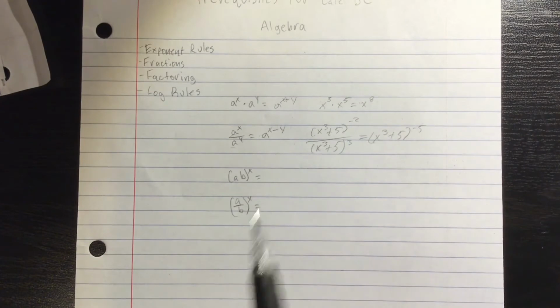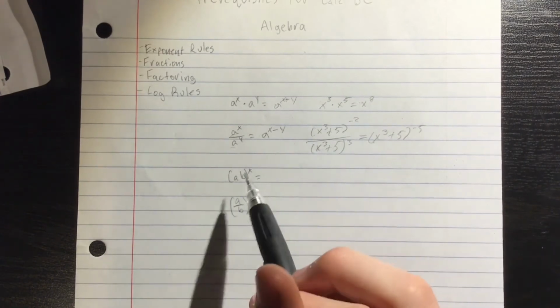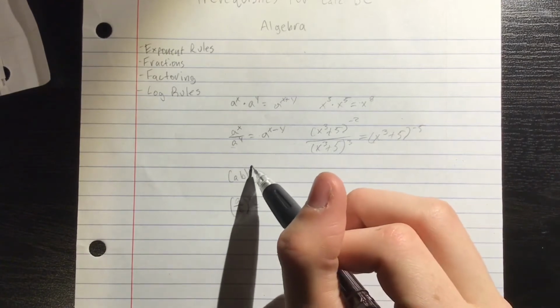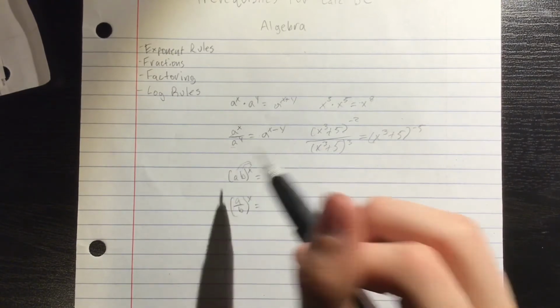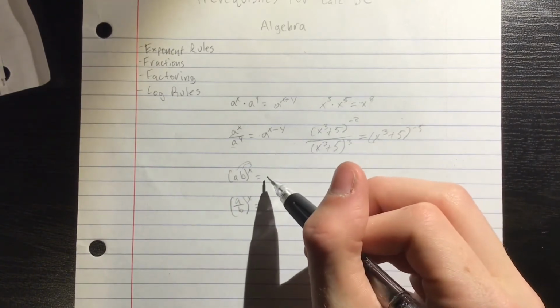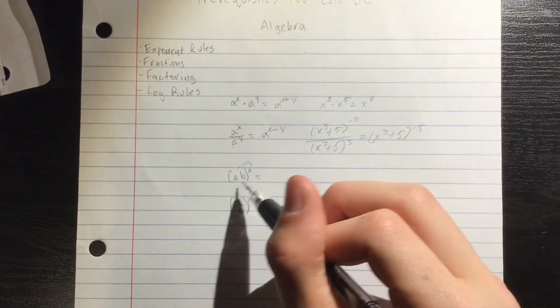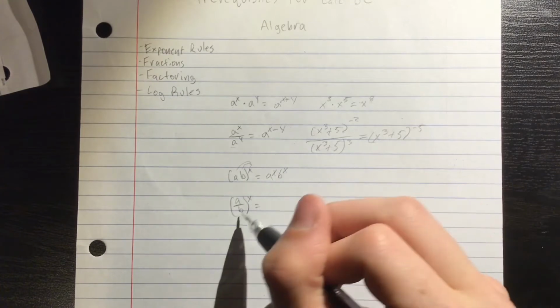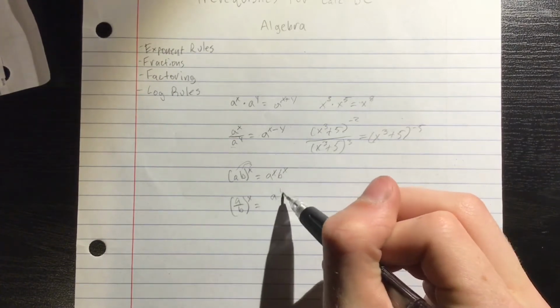And these two are also very similar, so some people would write this as ab to the x, but you have to distribute this x to both numbers being multiplied. So ab in parentheses raised to the x comes out to a to the x, b to the x. And similarly here we have a to the x over b to the x.